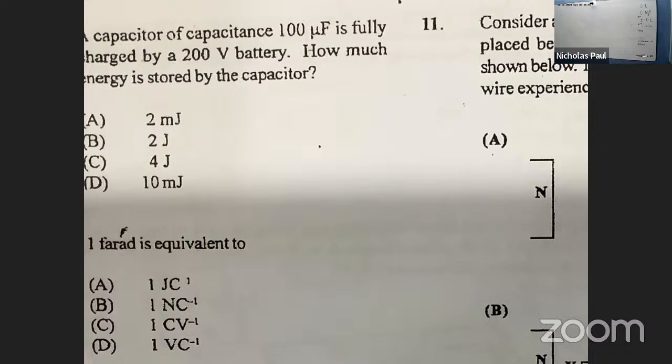By the way, what's the formula we use to find the energy stored? We have voltage and we have capacitance. I get D. What's the formula we use? A half Q. Oh, you don't have Q? Yeah, we have C. That's not the formula. Check the formula sheet. E is equal to what, Sean?